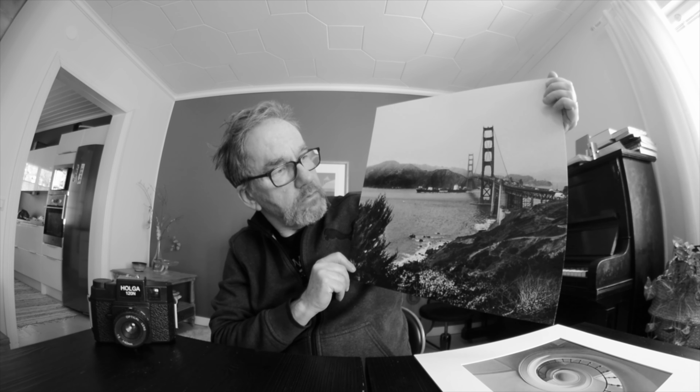And I could claim that, say, 80% of the weight of this picture, a fairly average picture of the Golden Gate, goes to the subject. And maybe 20% is, I mean, there are some executional merits to this picture.